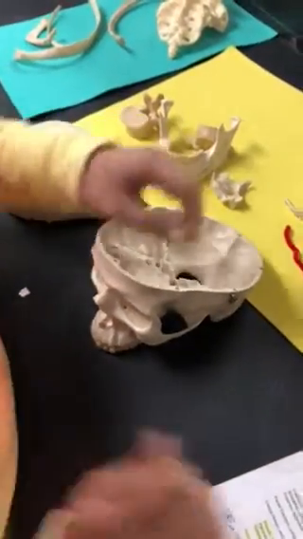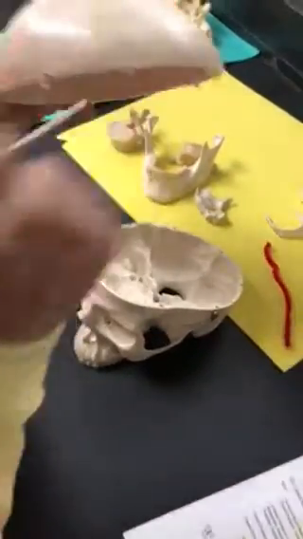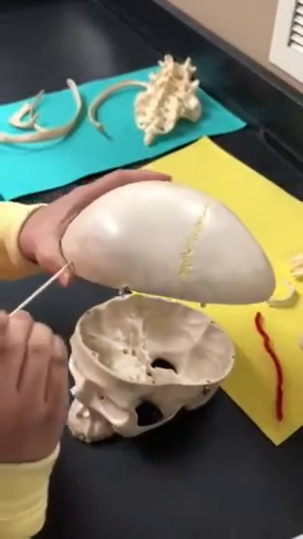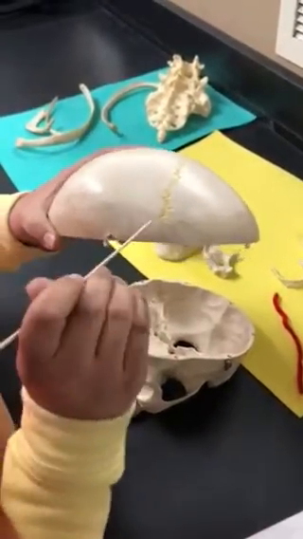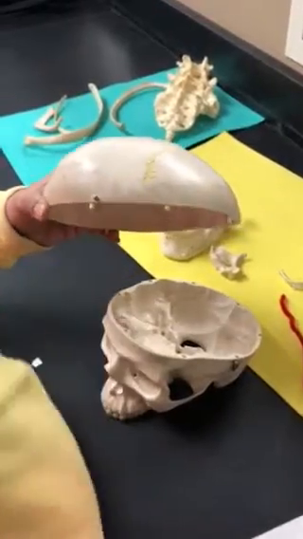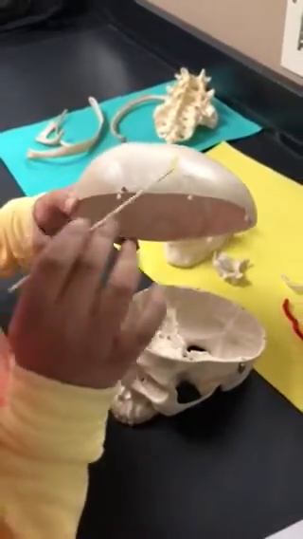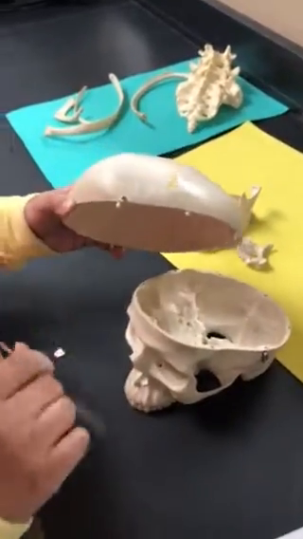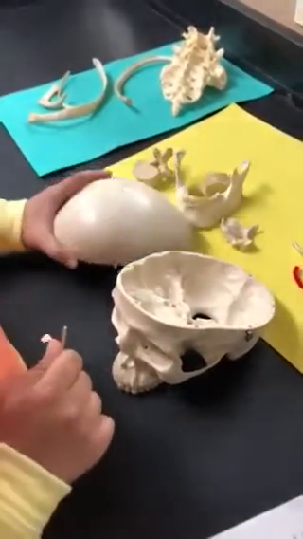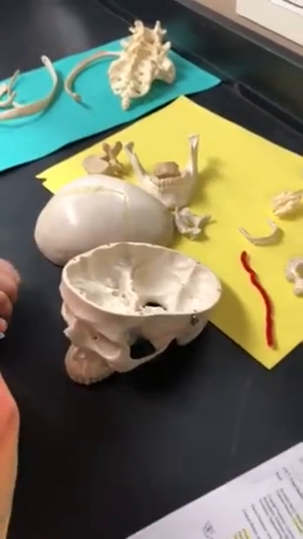Looking at the parietal bone, you have a superior temporal line and inferior temporal line. In some skulls they are really clear, in others they are not as much, so we will pick the one that clearly shows you for the exam.